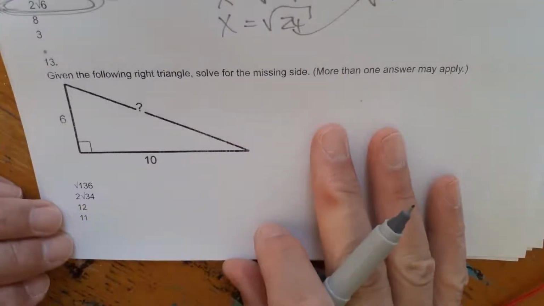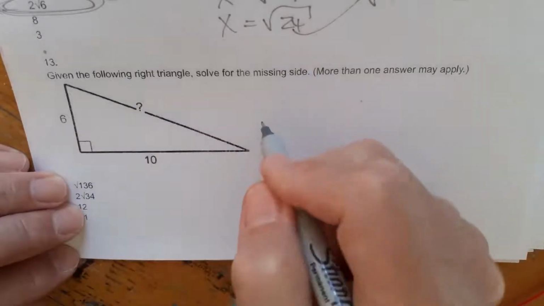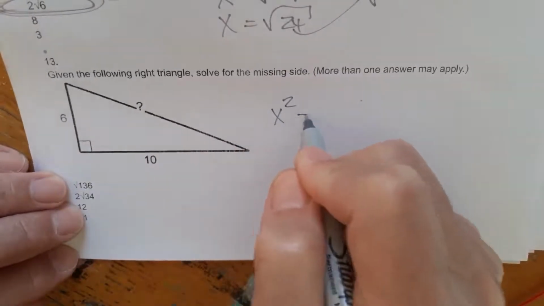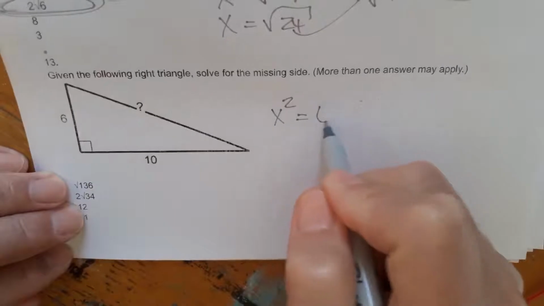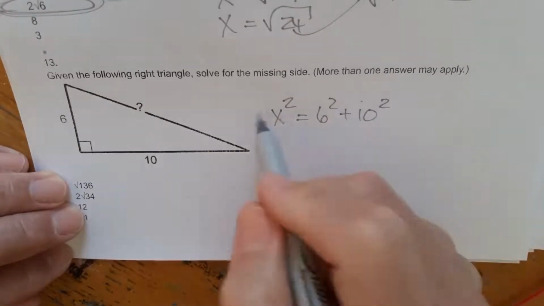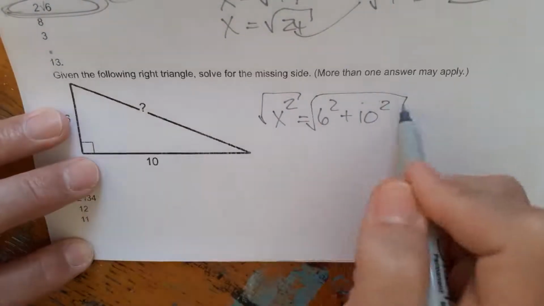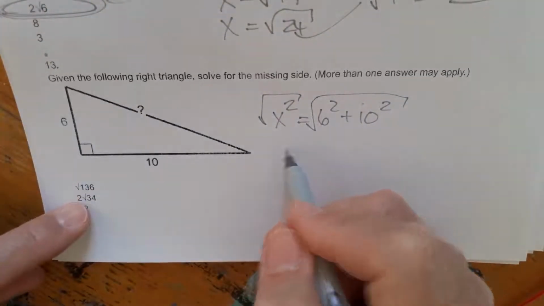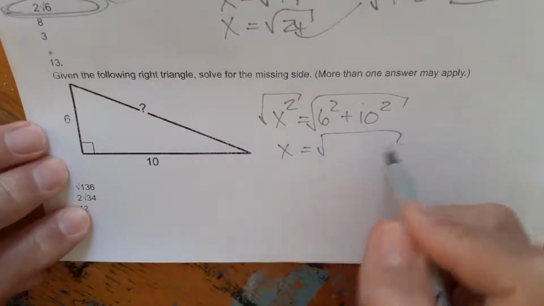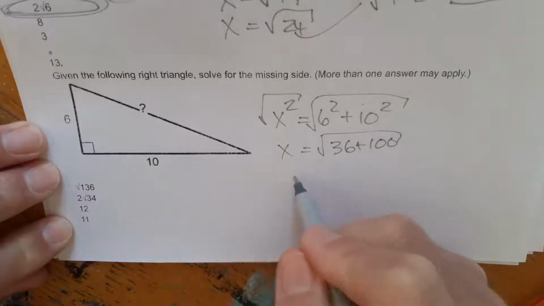Right? Given the following, solve for the missing side. All right. Well, we know this is the hypotenuse, right? So we've got x squared and a leg, 6 squared plus 10 squared. Yeah, I'm cutting corners, you guys. Look at that. Hypotenuse squared equals leg squared plus leg squared. Let's take the square root of both sides. And we got x equals the square root of 36 plus 100. That's 136.